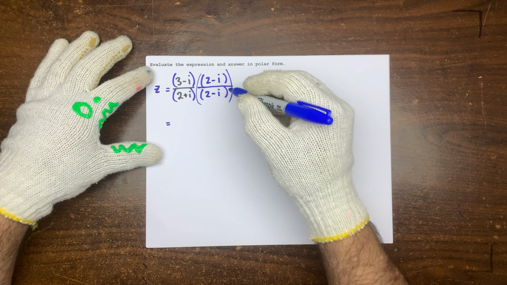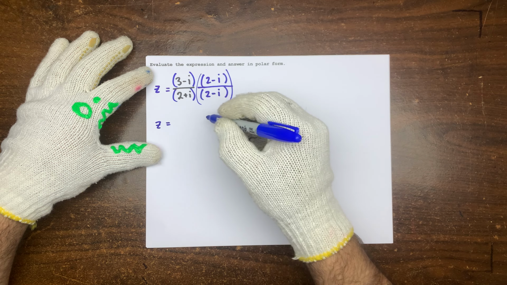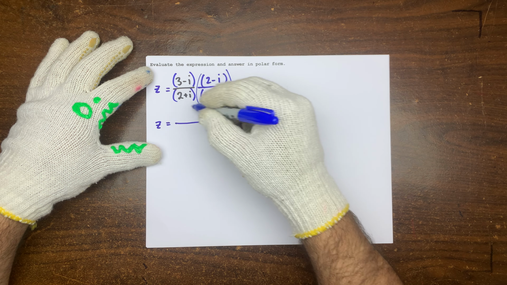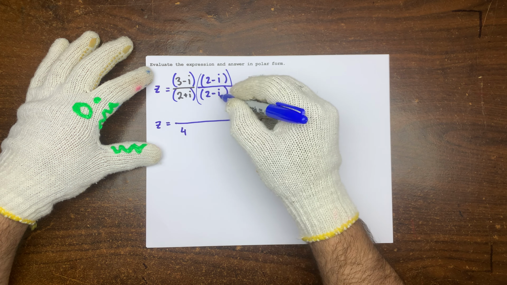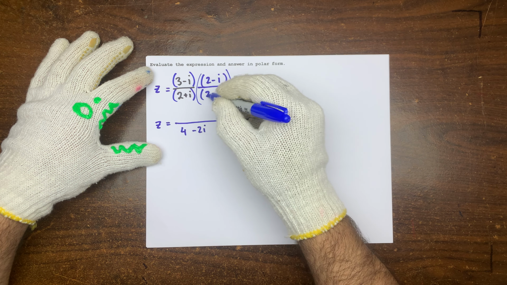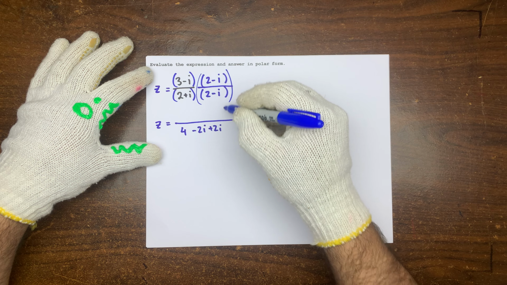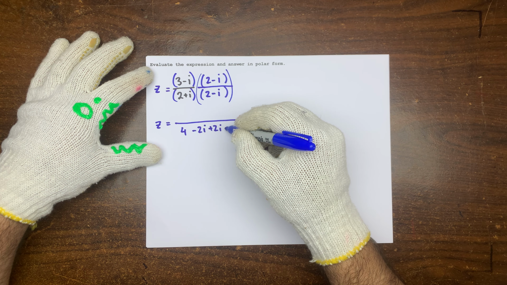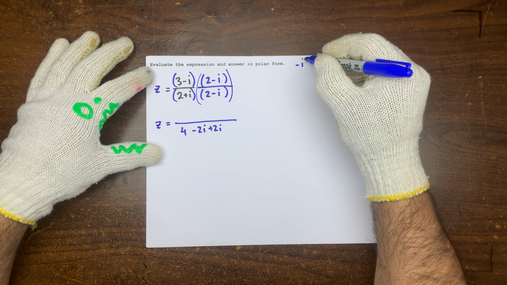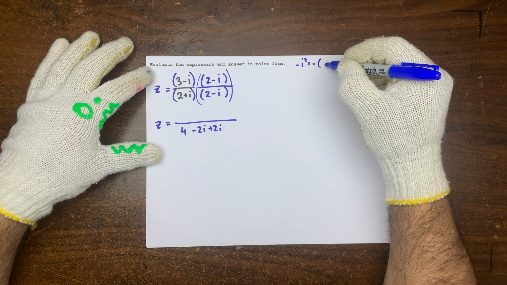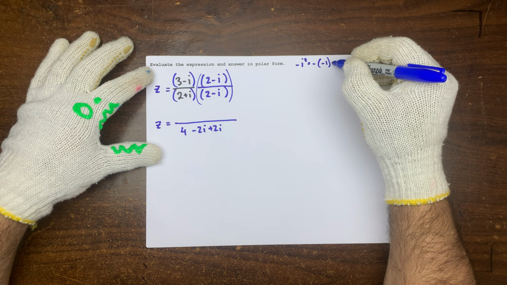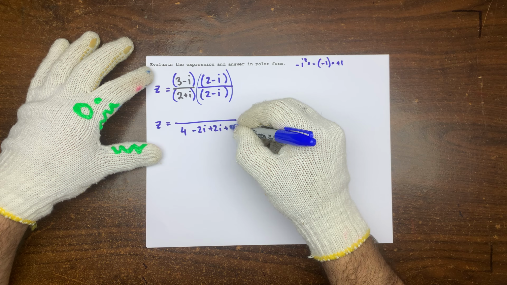So we have to do a double FOIL. That's awesome. And here we go. Let's start with the bottom. So 2 times 2 is 4. 2 times negative I is negative 2I. I times 2 is plus 2I. And then I times I is negative I squared. Negative I squared is equal to negative, bracket open, I squared is equal to negative 1, so it's equal to plus 1. Okay?